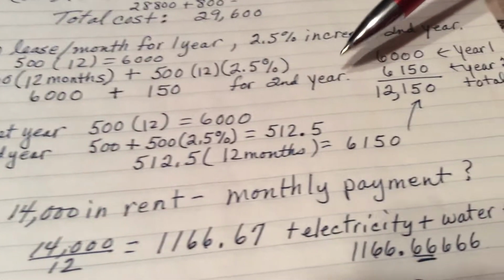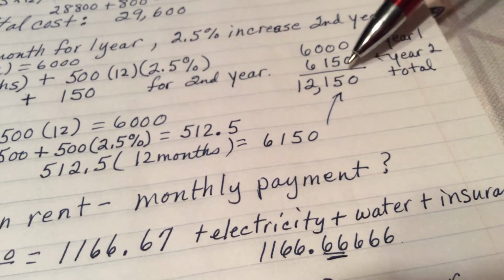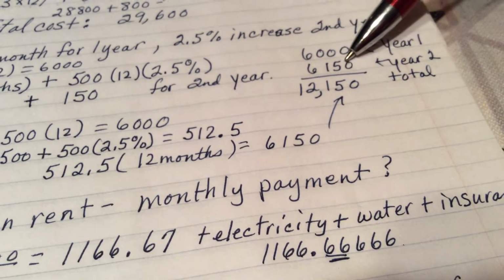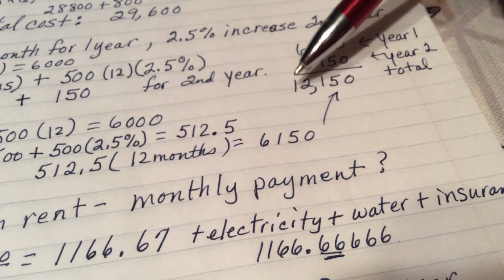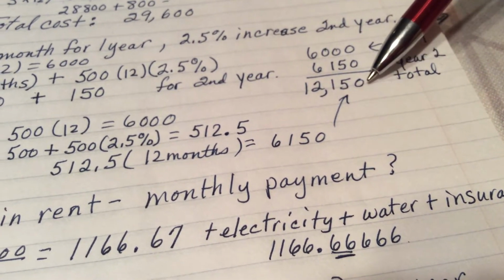So for the second year, you have $6,150. The first year was $6,000. So at the end of this, we have $12,150.